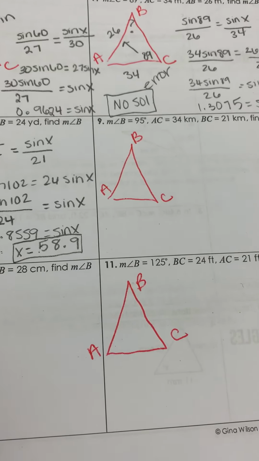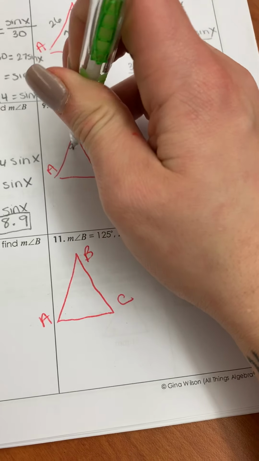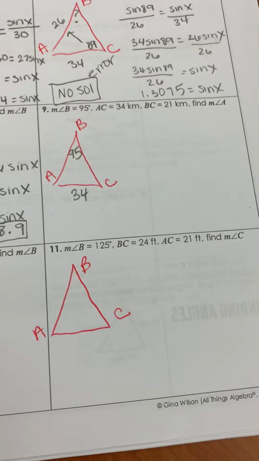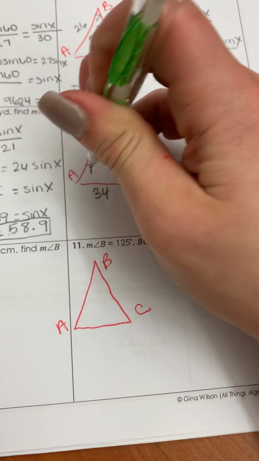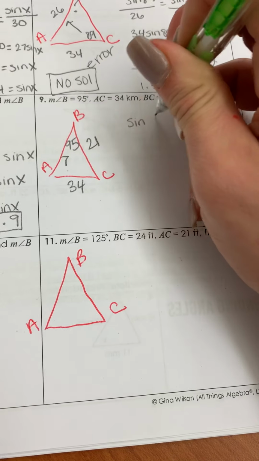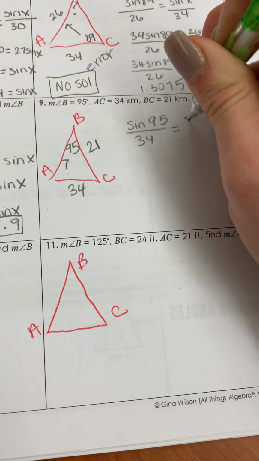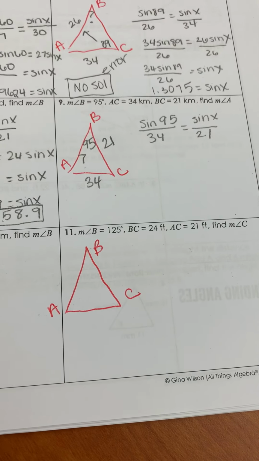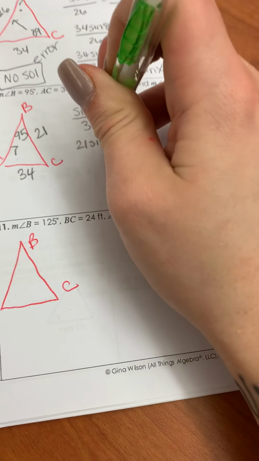All right, so this one, measure of angle B is 95. AC is 34. BC is 21. We want to find the measure of angle A. Set up my ratio. So the sine of 95 over 34 equals the sine of x over 21. And cross multiply.